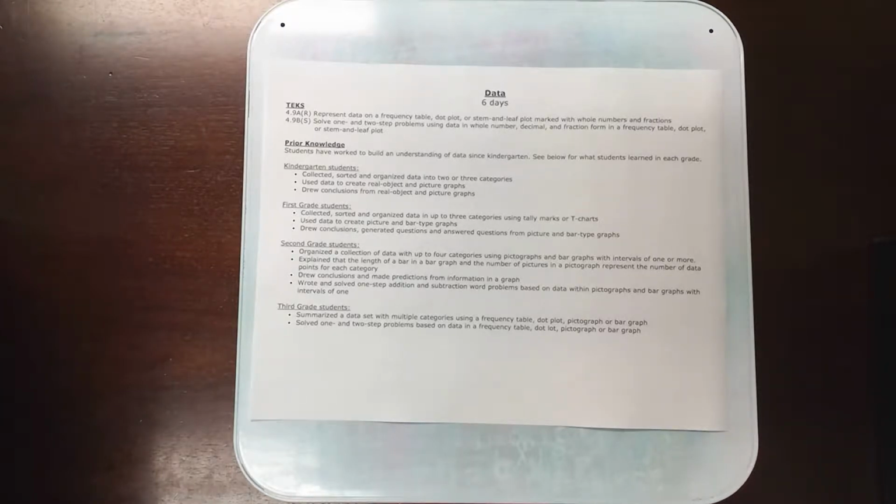They have to be able to represent data with a frequency table, dot plot, or stem and leaf plot, and there could be either whole numbers or fractions being represented. And they have to solve 1- and 2-step problems using data in whole number, decimal, and fraction form in a frequency table, dot plot, or stem and leaf plot.